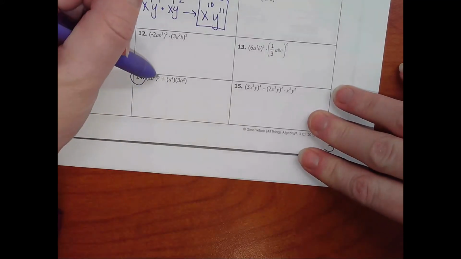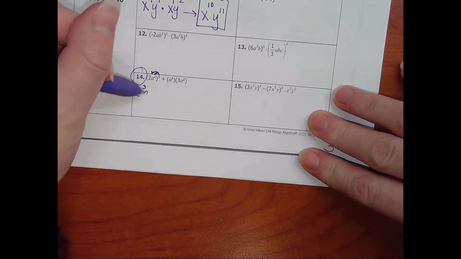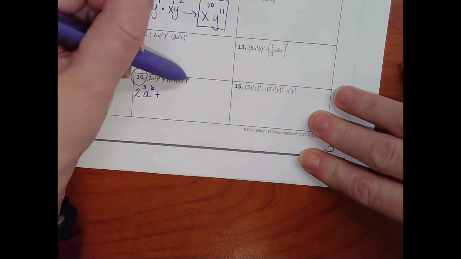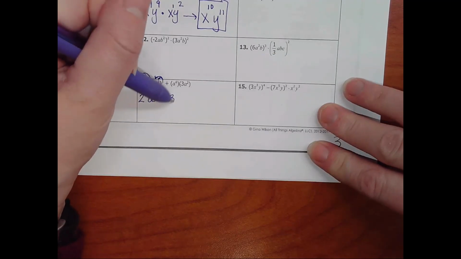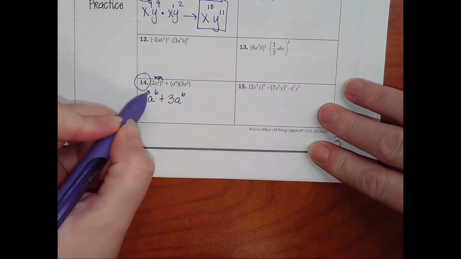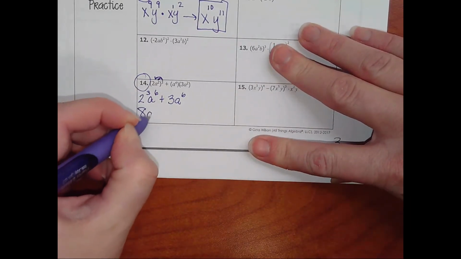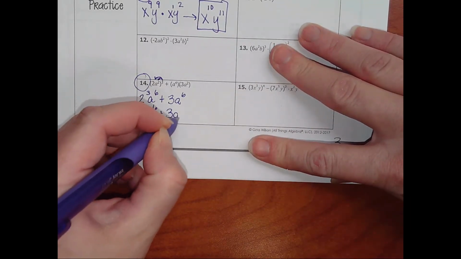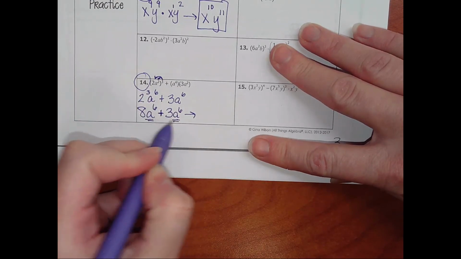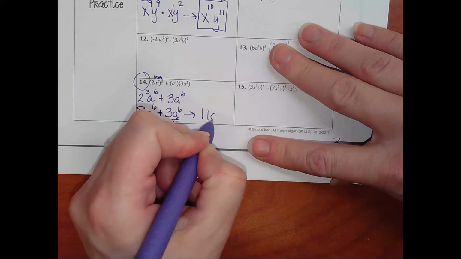14 here, we have some parentheses. We're going to distribute the exponent. We have 2 to the third, a to the 6th, plus, now these, we don't have any exponents outside here, so we're just going to multiply these. We get 3a, add those, you get a to the 6th. 2 to the third, though, we actually plug into our calculator. That's 2 times 2 times 2, which is 8a to the 6th, plus 3a to the 6th. Because for addition, you have to have like terms. They're like terms, so you add your coefficients, and you get 11a to the 6th.